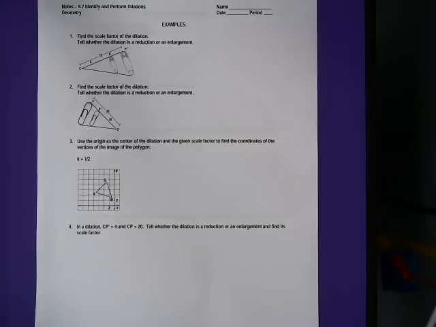Alright students, this is notes 9.7, identify and perform dilations. This is the last segment of our transformation unit. Remember, dilation is where a shape either gets larger or smaller.